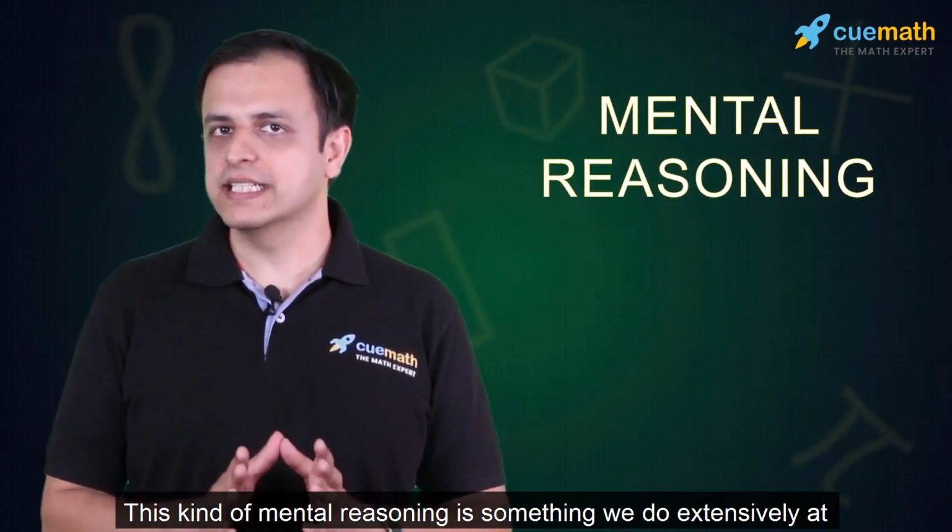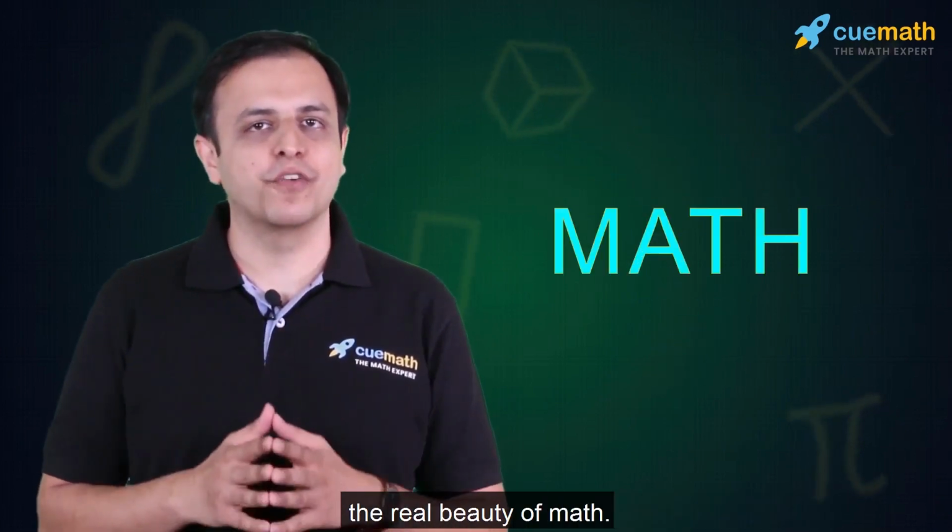This kind of mental reasoning is something we do extensively at Cuemath because this is what allows students to experience the real beauty of math.